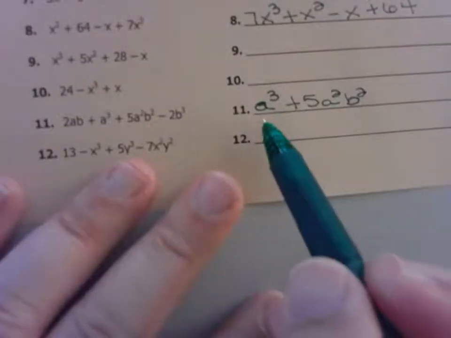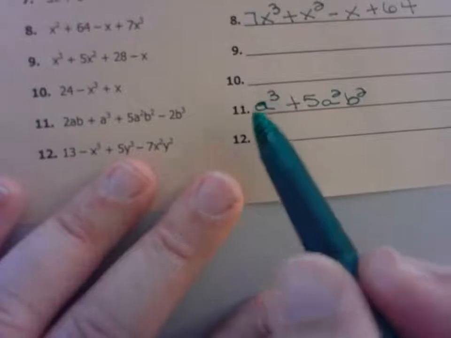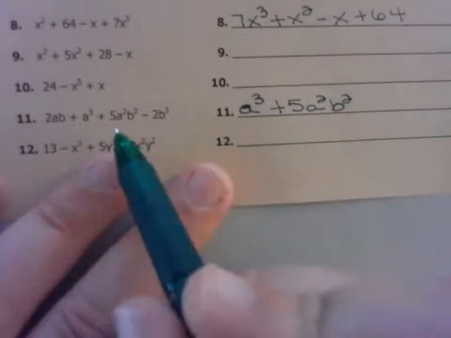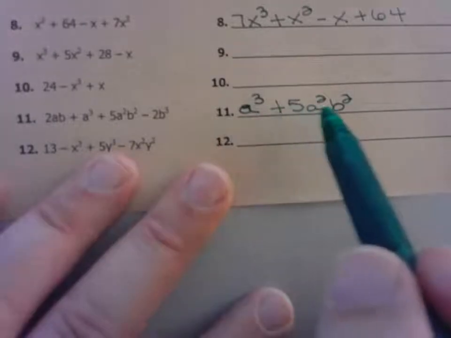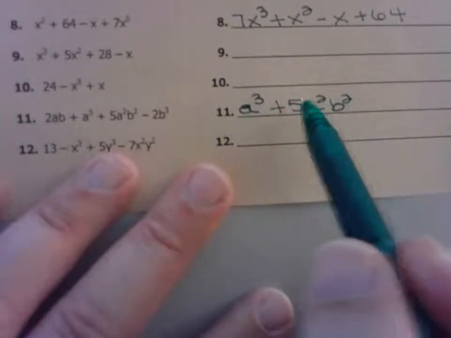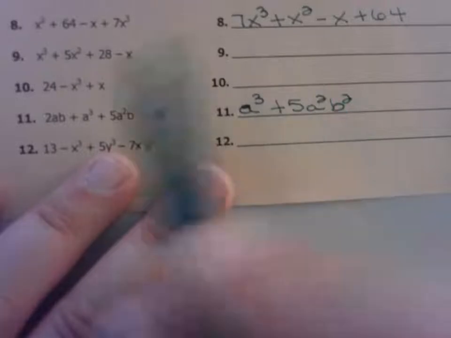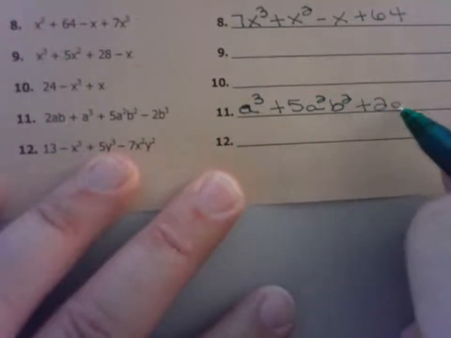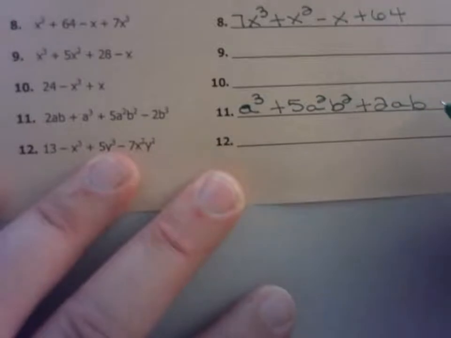You start with the a to the third. Then I notice I have a's and b's together. You start with the one that has the highest exponents, which is a squared b squared. Now I have the 2ab, and then finally you put the b part, so minus 2b cubed.